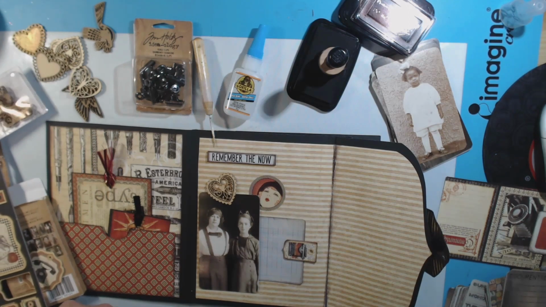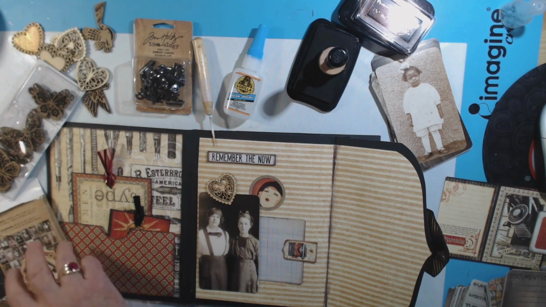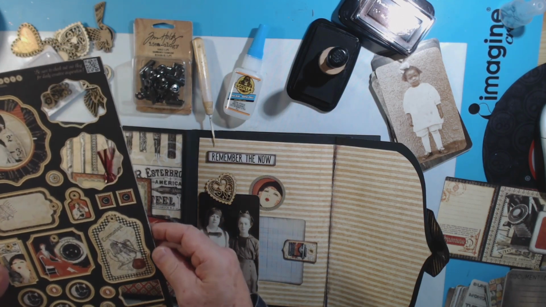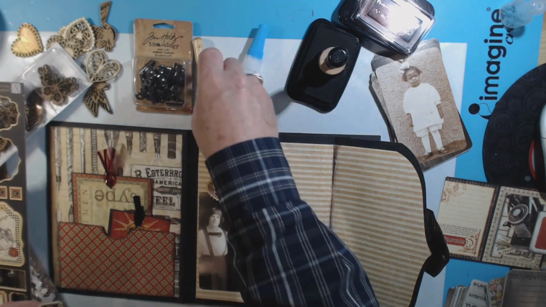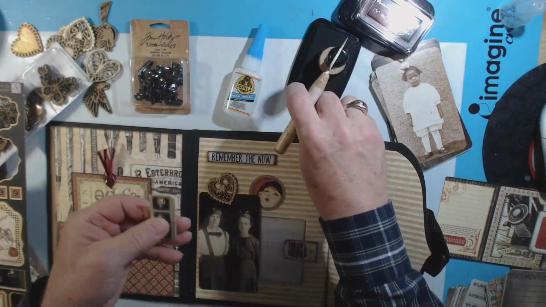Maybe something else down here. Is there anything on this chipboard piece that might be good? Or do I have something else? Let's see. Decisions. Here's one that's got some postage stamps.